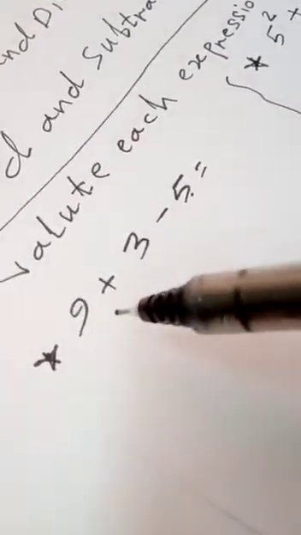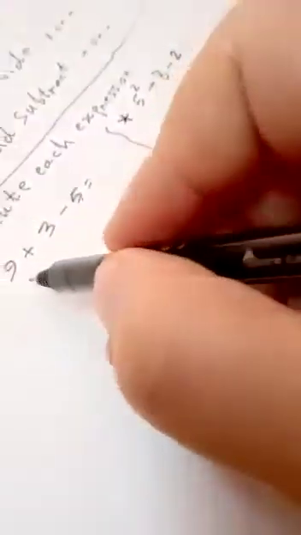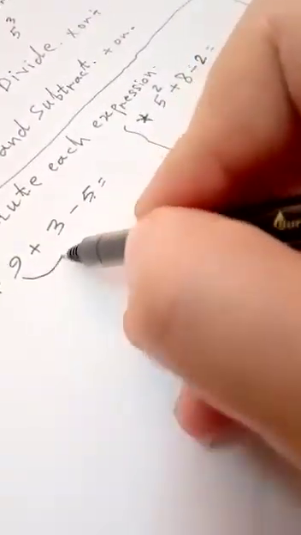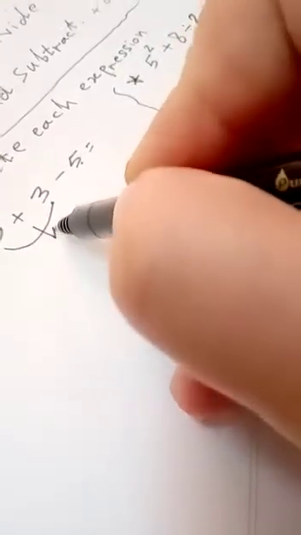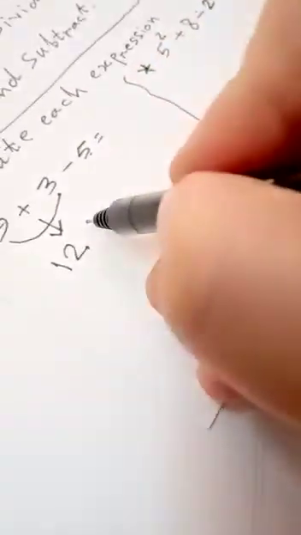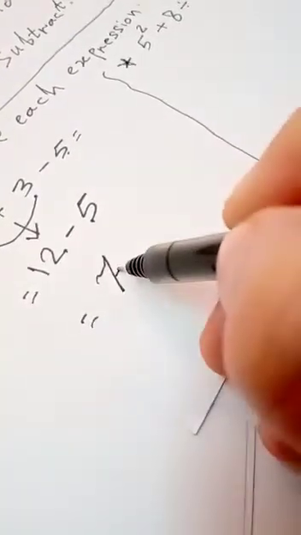So we must do plus then minus. So we do 9 plus 3, which will be 12, minus 5. So 12 minus 5 will be 7.